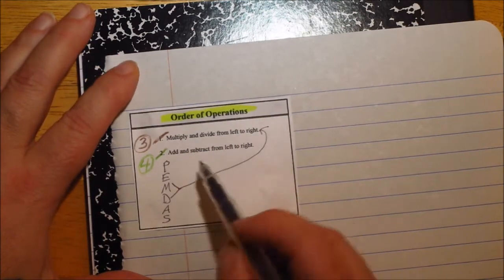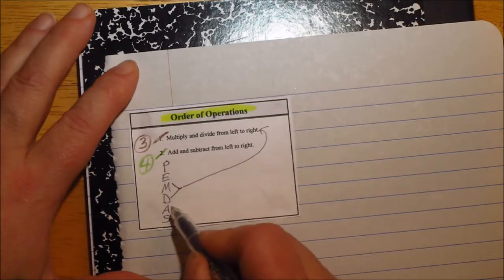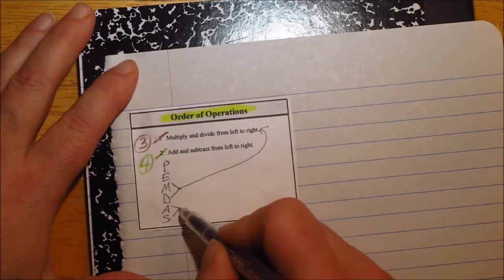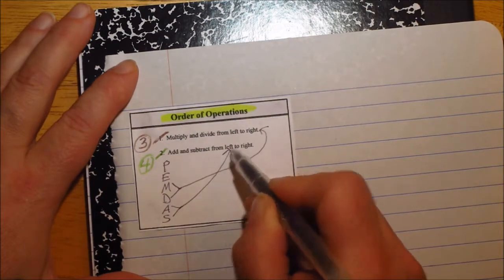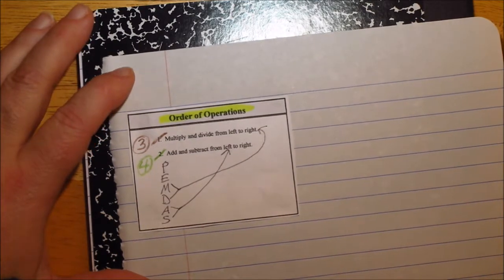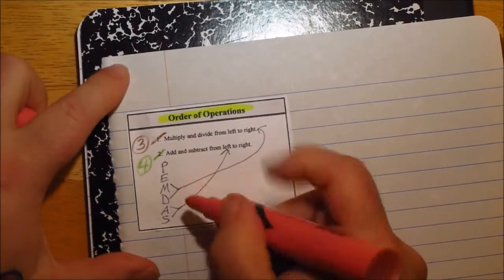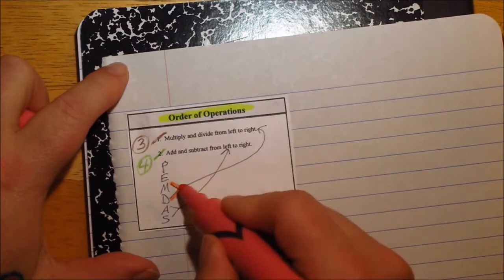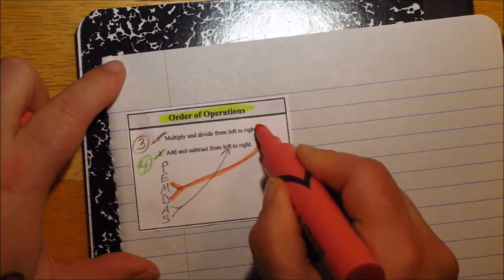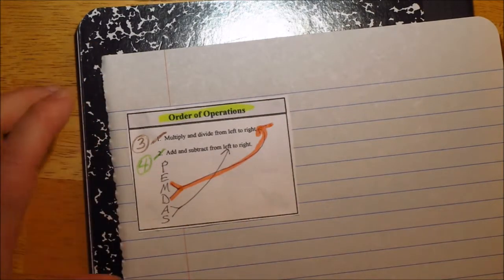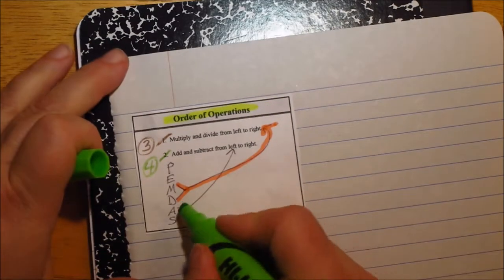All right. And then they say add and subtract from left to right. That's these right here, these steps here. Add and subtract from left to right. So I'm going to highlight that. Oh, I think I'll just use my pink one here. Multiply and divide happens before we do any adding and subtracting.